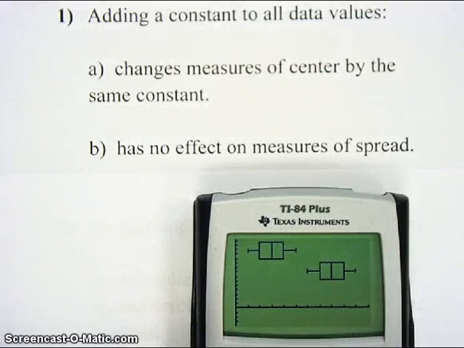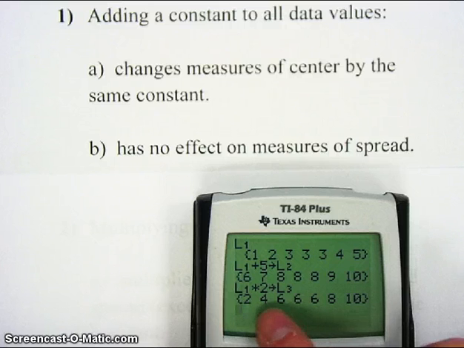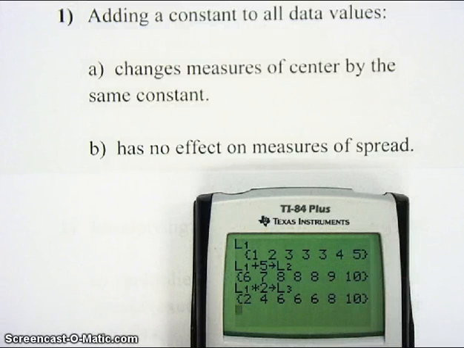So what I'm going to do here is take my original list, list 1, and multiply it times 2. So I'm going to double all the data values, and we'll see what happens. And I'm going to store that in list 3. And there you go. You can see the new list. The median is 6. The first quartile is 4. The third quartile is 8. You can see that the original median of 3 got doubled when we did this multiplication process. It got doubled to 6. But also, these quartiles got doubled. And as a result of that, the IQR is now 8 minus 4. That's 4, which is twice as much as the old IQR was.